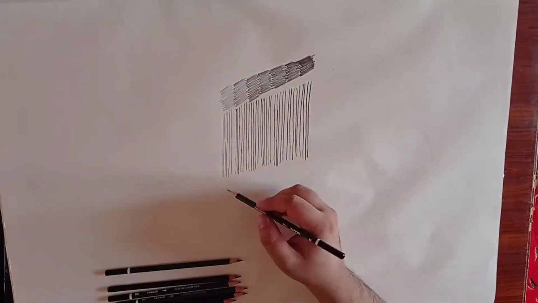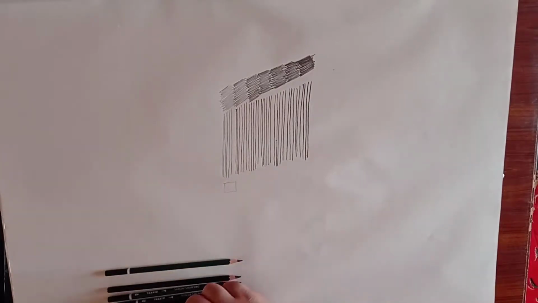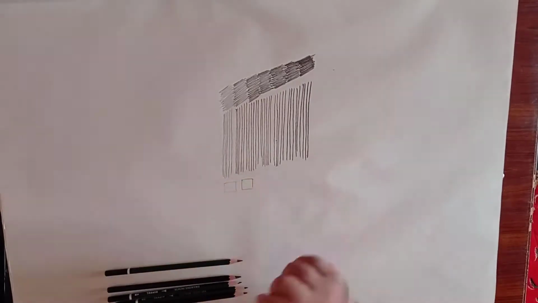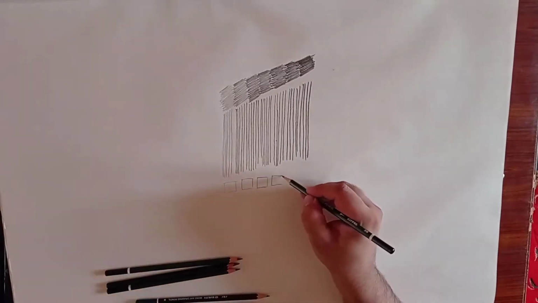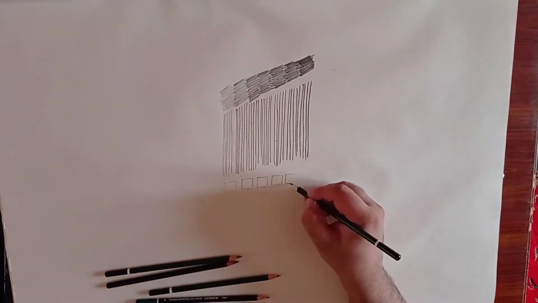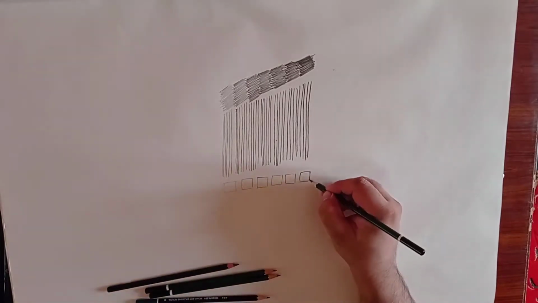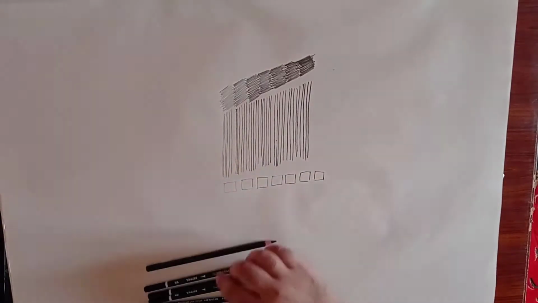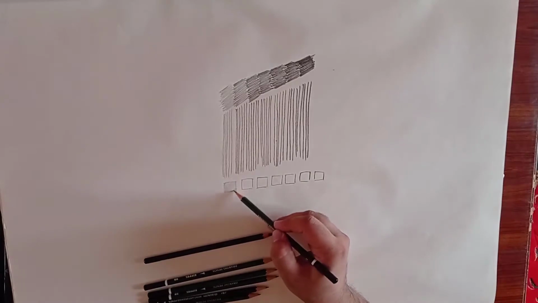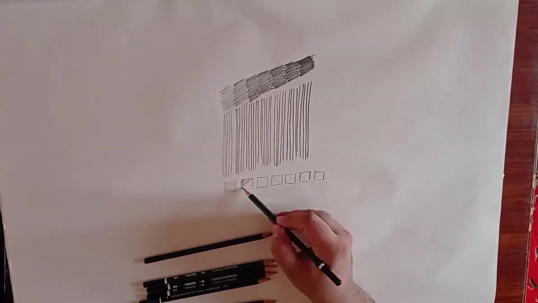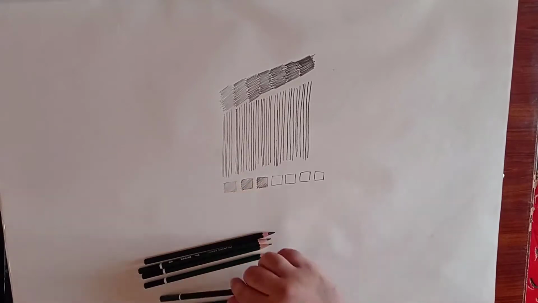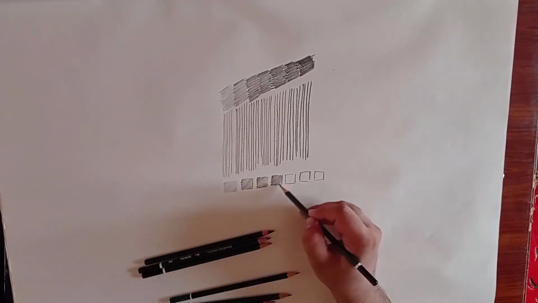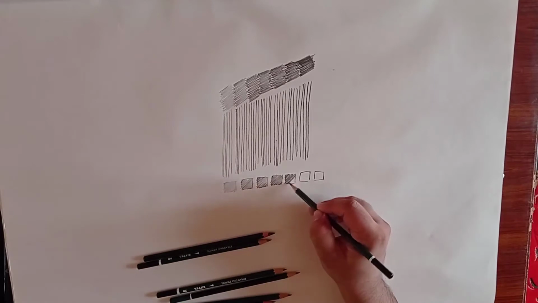So in this way, now I will draw boxes and fill these boxes with their respective tones from lighter to darker. This is the lighter tone, and from light to dark we are going from light to dark tones.